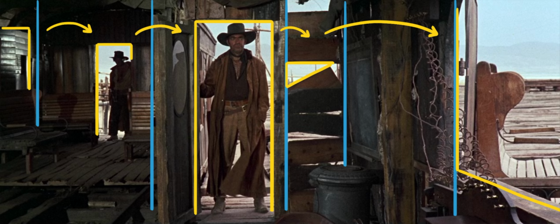Each frame in frame looks like it could be its own painting, see? And the longer we hold on this image in the edit, the more time our audience's eye has to observe every little story contained in the image. The bandit entering on the left, the bandit standing in the doorway in the middle, and even on the far right where there are no characters, there's still a story occurring.